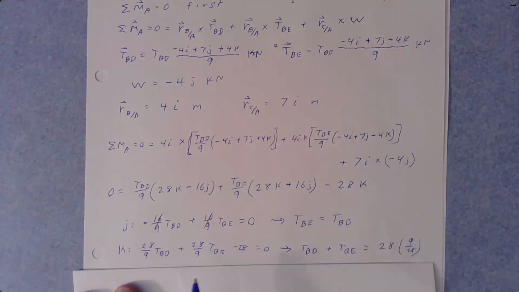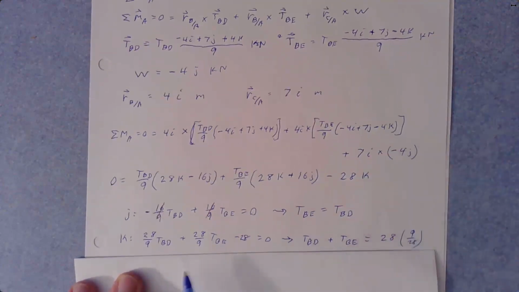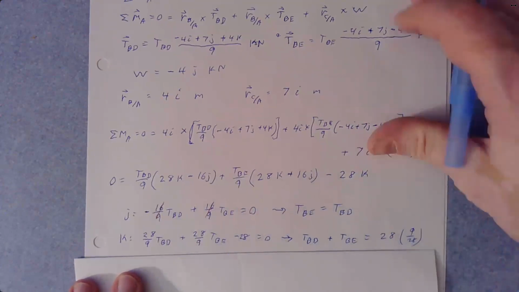So simplifying this a little bit, I've got 28 over 9 TBD plus 28 over 9 TBE minus the 28. This is all the K direction. I wind up with TBD plus TBE is 28 times 9 over 28.